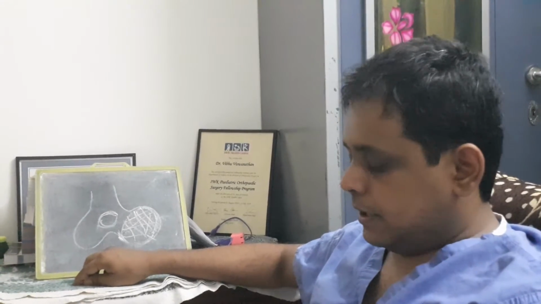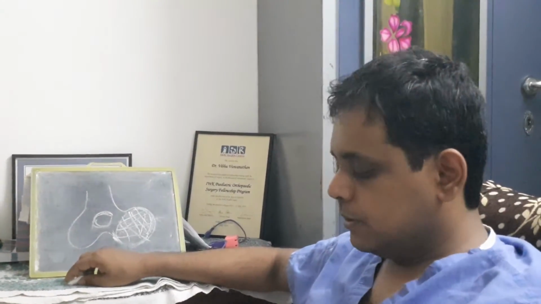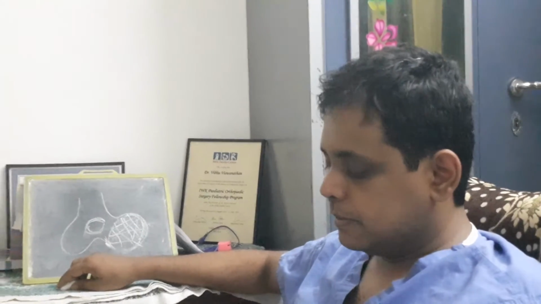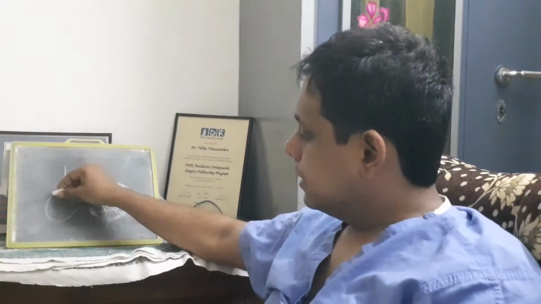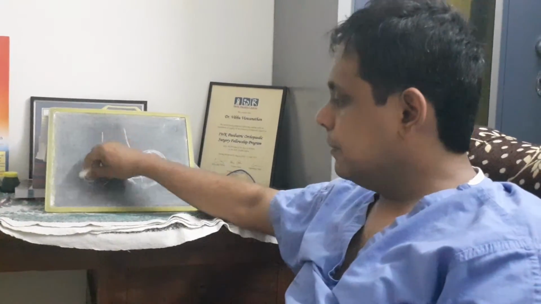Then the 2 cysts. Okay, so there is a simple bone cyst, there is an aneurysmal bone cyst. They both are important DDs to each other. The simple bone cyst is called simple because it is very simple in terms, it is well defined, it is usually not expansile, but it can be expansile.